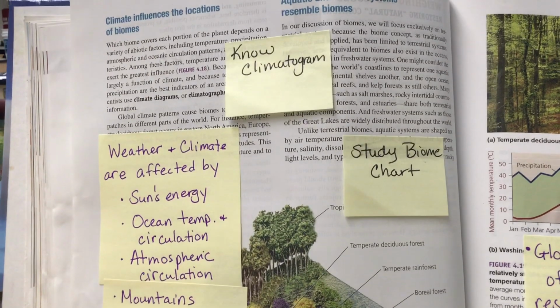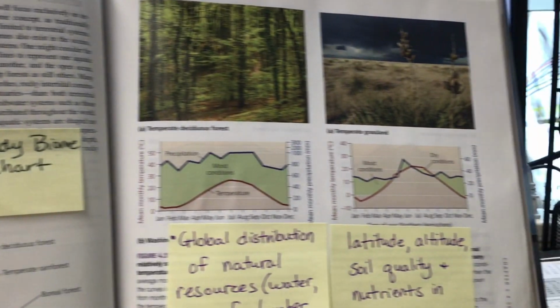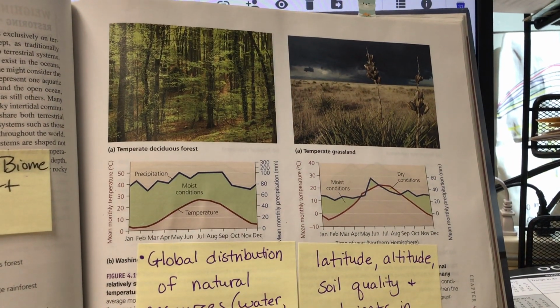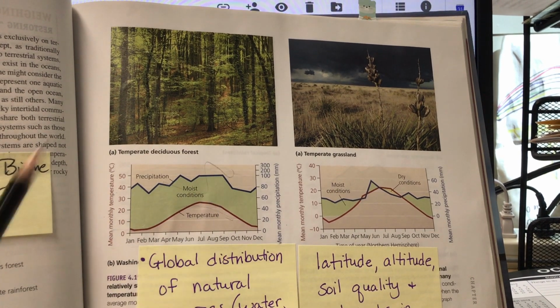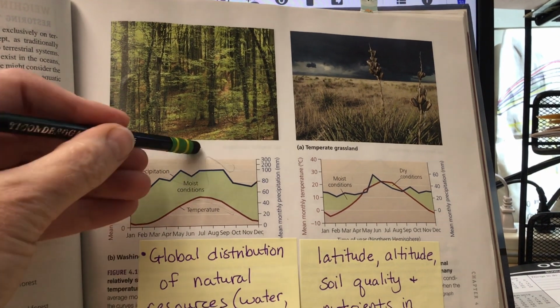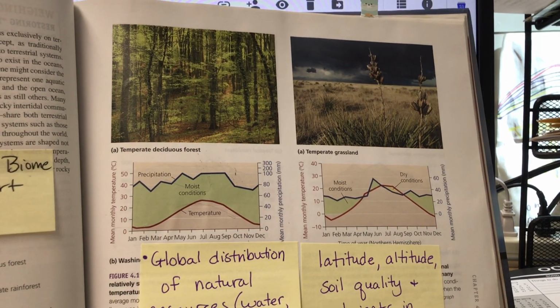All right, so on page 94, know the definition of a climatogram, and all of the biomes over here have pictures of climatograms which show the temperature and the precipitation. Temperature and precipitation are the things that mainly determine a biome, but there's some other things as well.